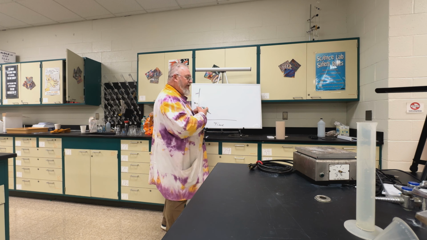And then after all the ice is melted, we'll start to see an area of temperature increase. It'll gradually increase until we get to the boiling point. Then it's going to plateau again until all the water has boiled out. So we have a low temperature plateau, an area of temperature increase, and a high temperature plateau.